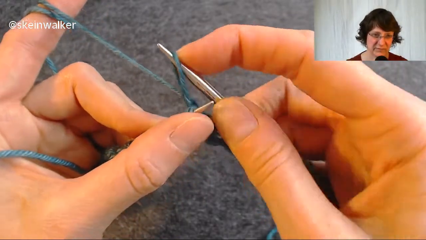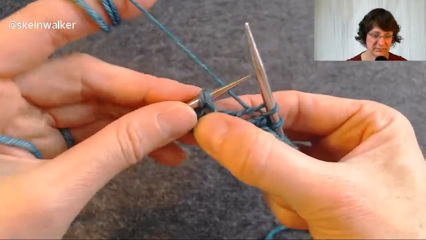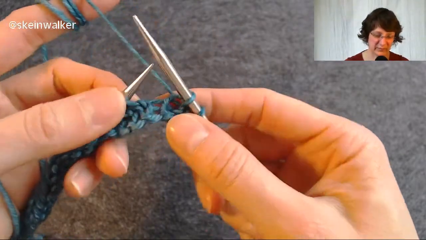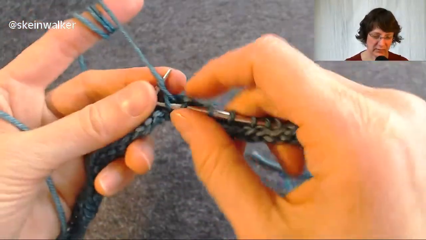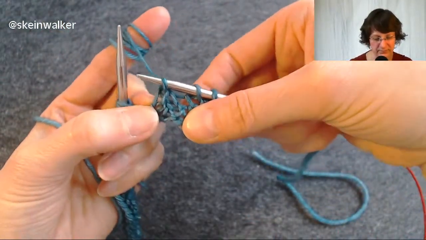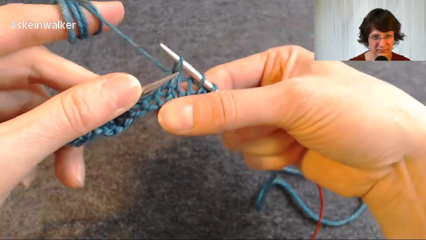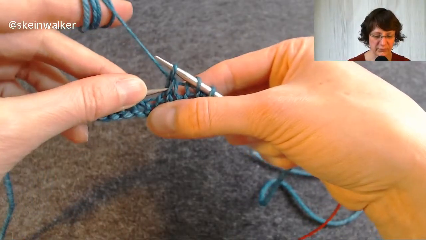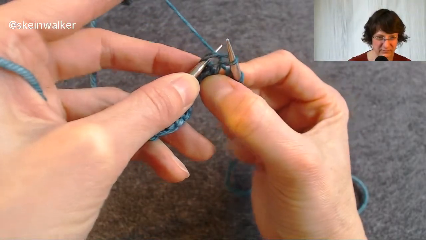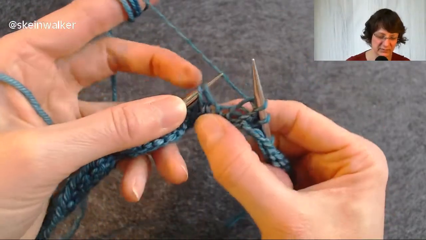Now I can drop this up and pull it. And I have my 2 stitches back on the left needle. And I go on like this. So one more knit two together, enter from the front to the back, double check that you have everything, and drop the stitch.